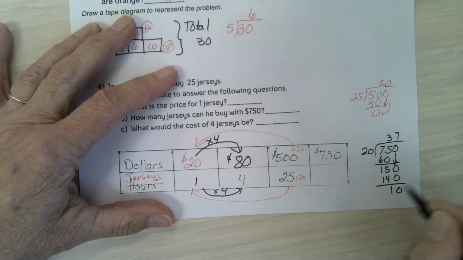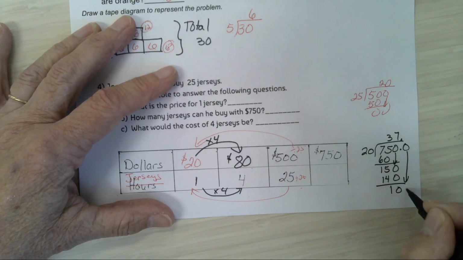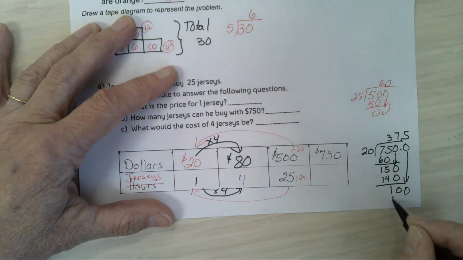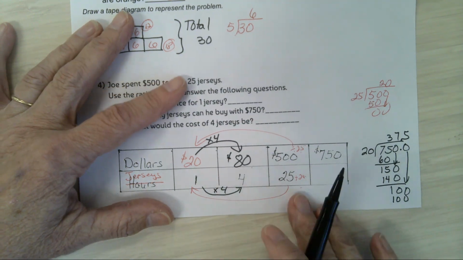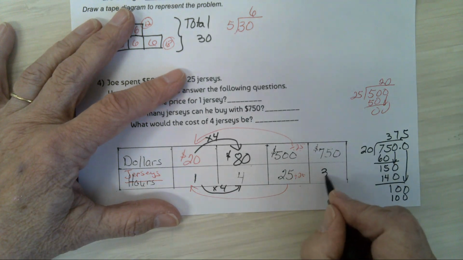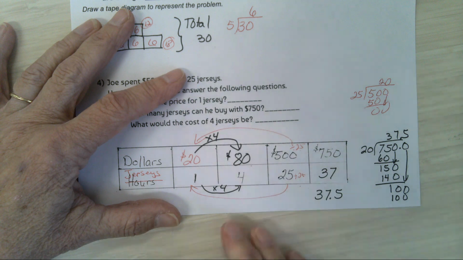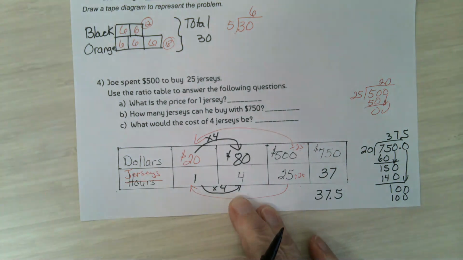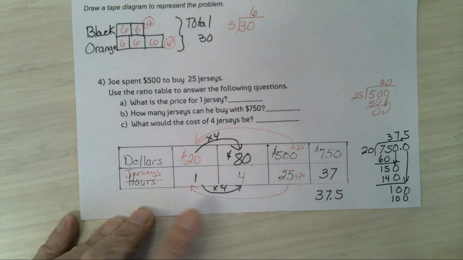Subtract, add a 0, bring it down. So how many jerseys can they buy for $750? 37. If you had 37.5, but a half a jersey isn't a full jersey, is it? No, so the answer would be 37. I don't think it will be that hard on your test. Any questions on how to do that?